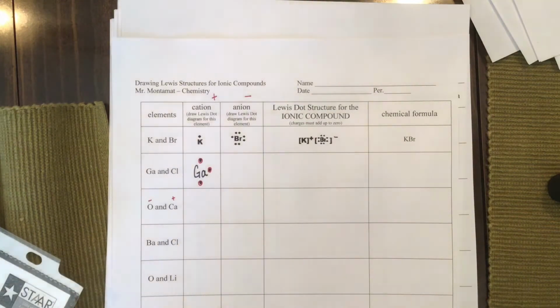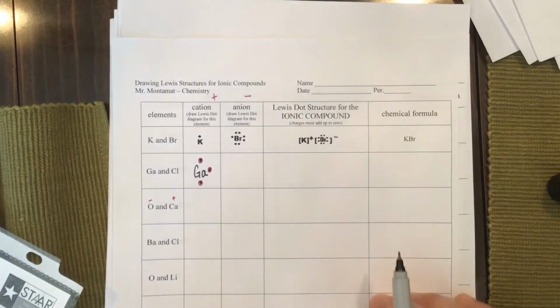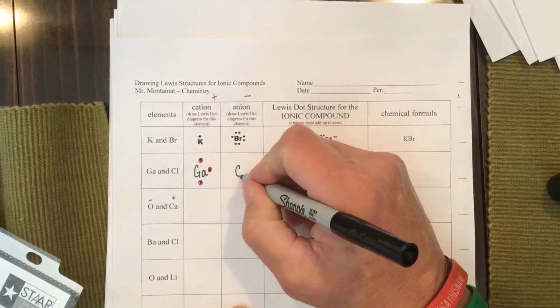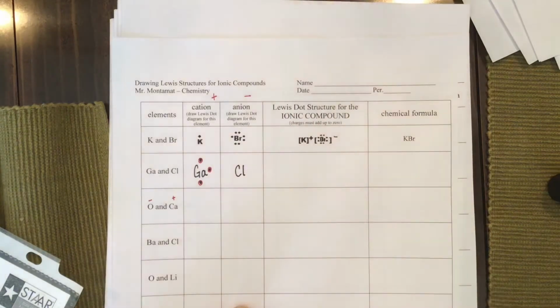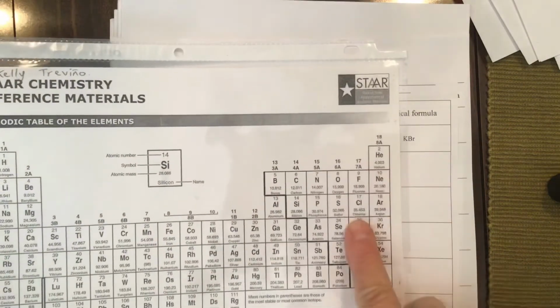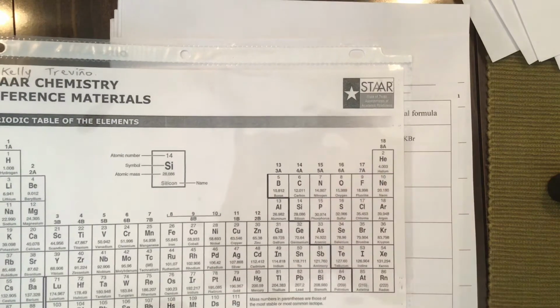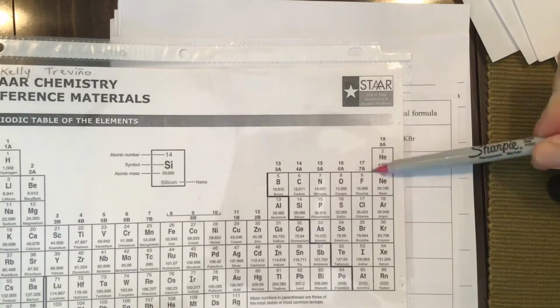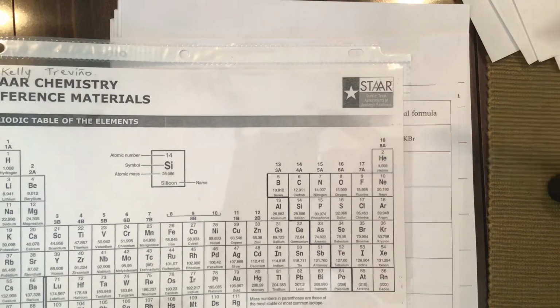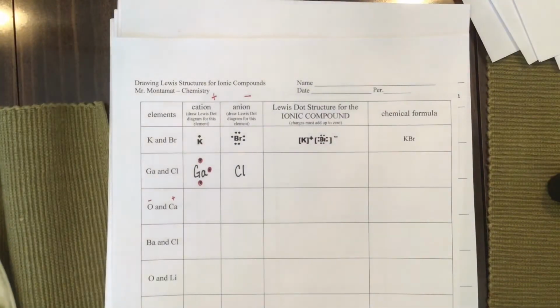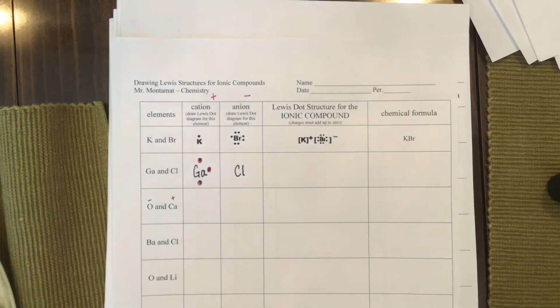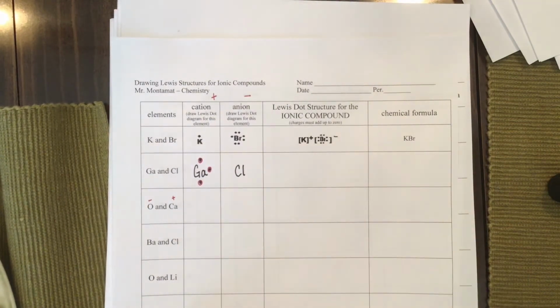Now let's do chlorine. Chlorine is our anion, or our nonmetal. And we draw the symbol for chlorine. We find chlorine on the periodic table. And there it is. It's a halogen. It's in group 17, or 7A. How many valence electrons does it have? That's right, 7. So we're going to put 7 dots on there. When we draw valence electrons on the Lewis dot diagrams, we want to draw all our single electrons before we do doubles.